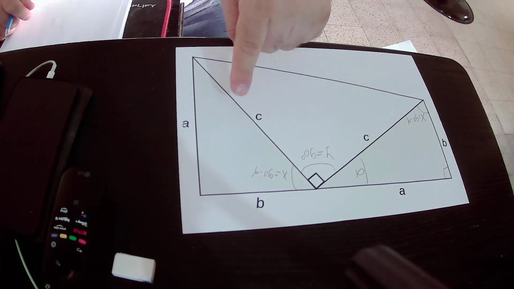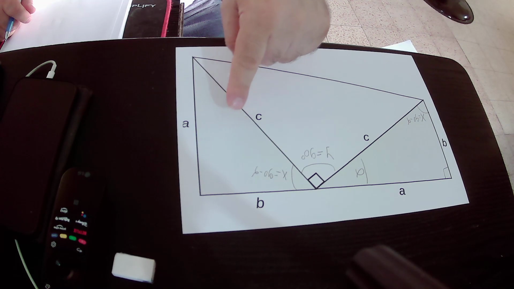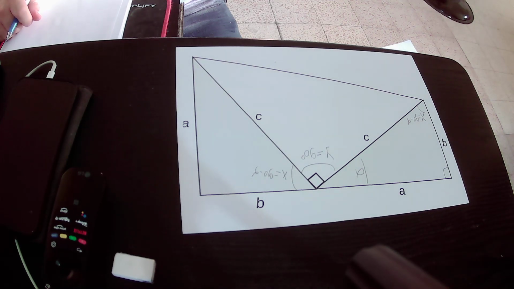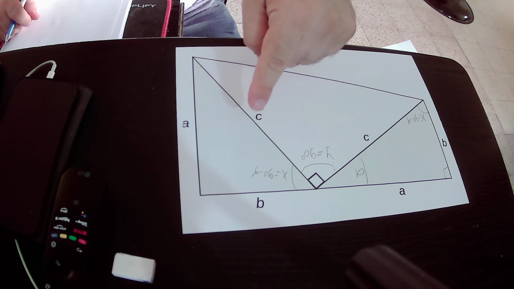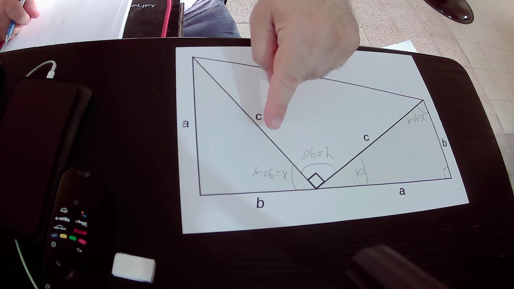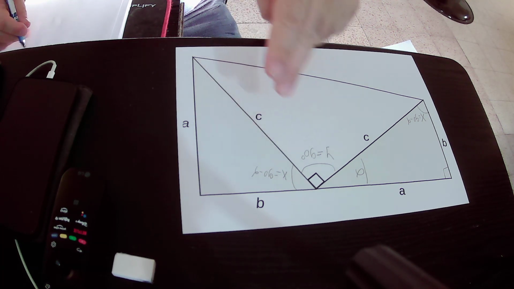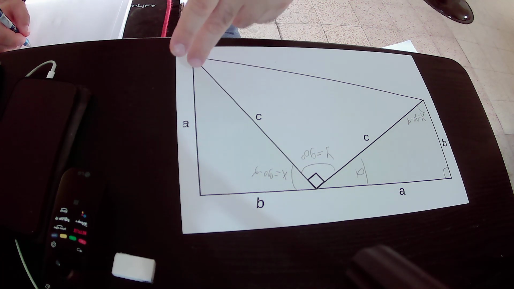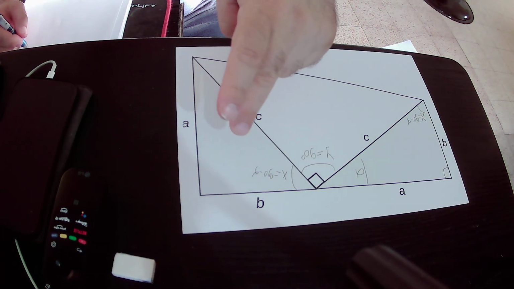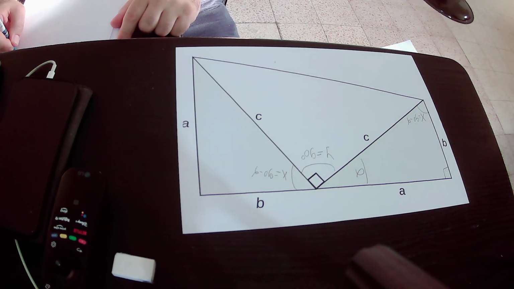And the area of this triangle equals the base of the triangle, that is B, times the height to the base, that is A, divided by 2.